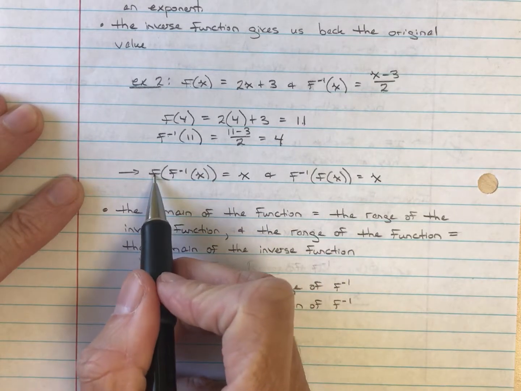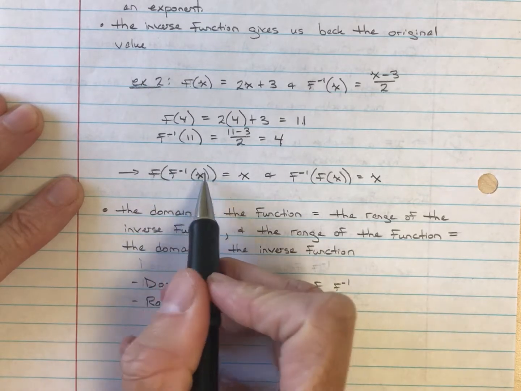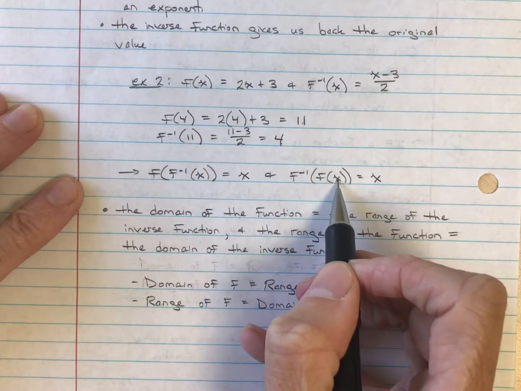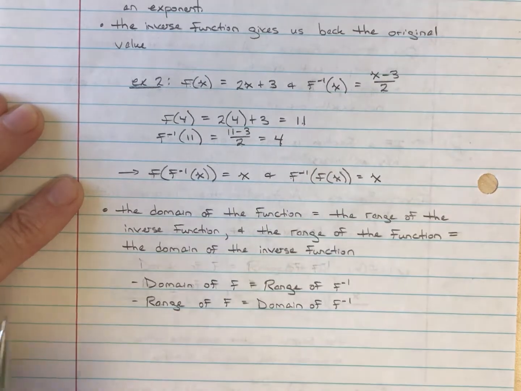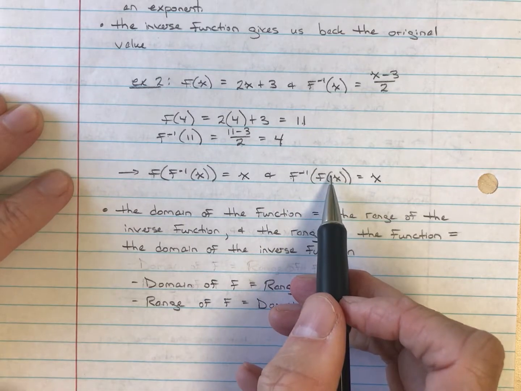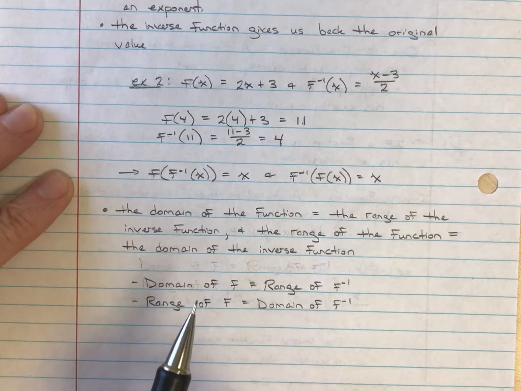So f of the inverse function gives you the value back, and the inverse of the function also gives you the value back. Inverses and functions undo one another, and you get back right where you started.